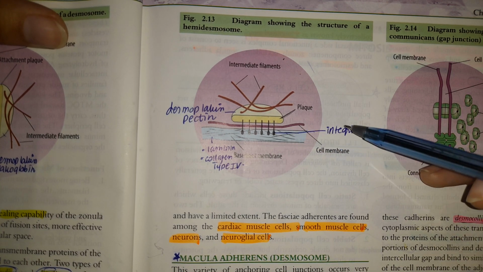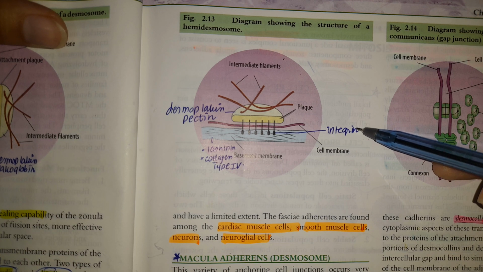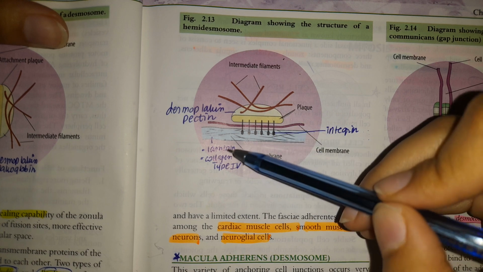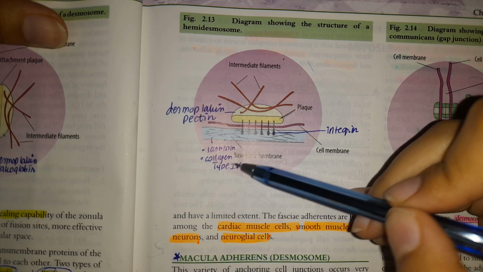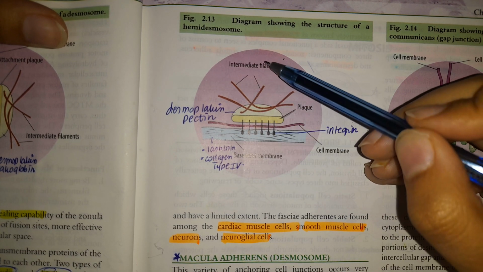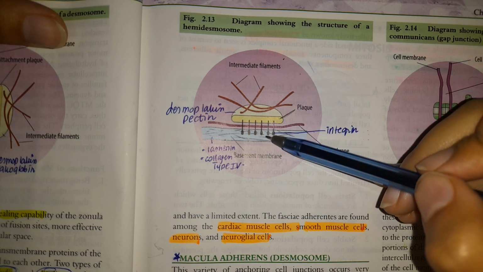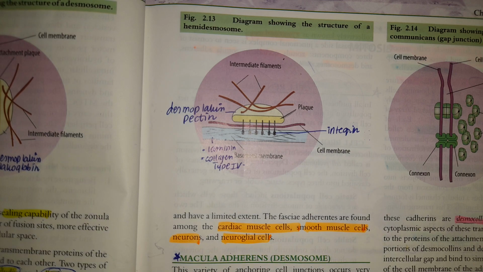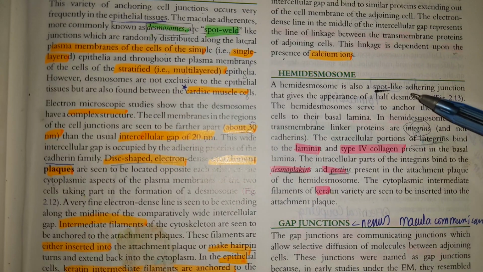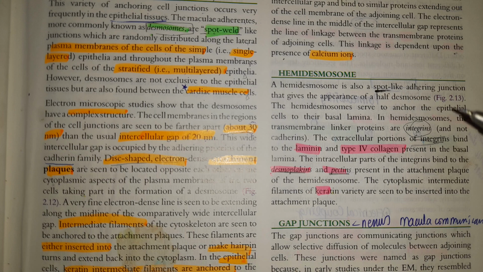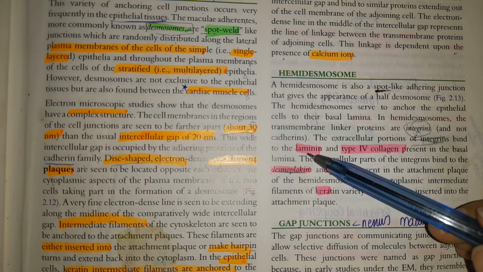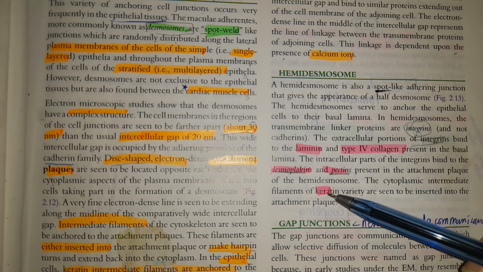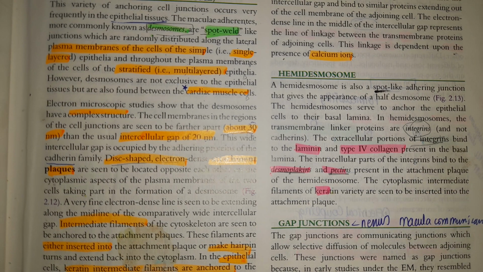These integrin molecules are also calcium dependent general adhesion molecules. They attach the plaque with the laminin and collagen type 4 of the basement membrane, and this is how a hemidesmosome has its function and its structure. The basic function of the hemidesmosome is to link the cell with the basal lamina via integrin proteins. The intermediate filaments can be keratin filaments, etc.